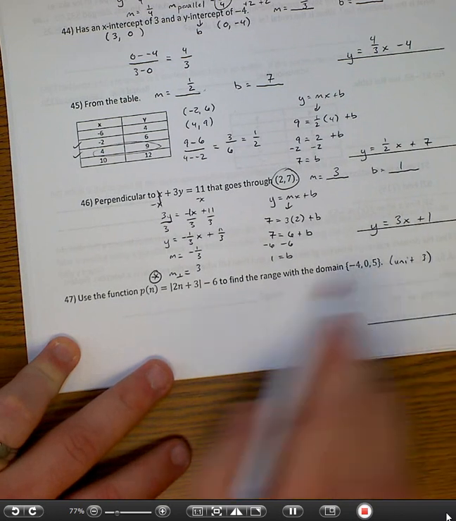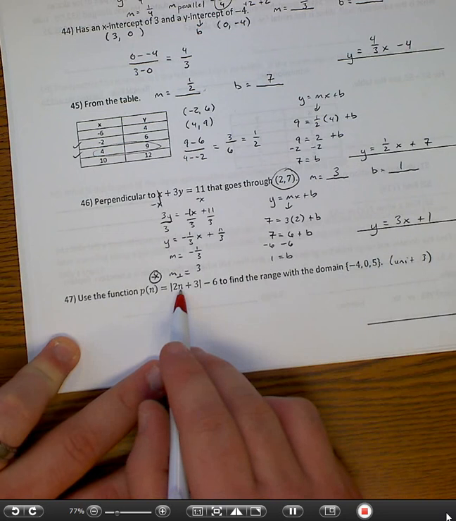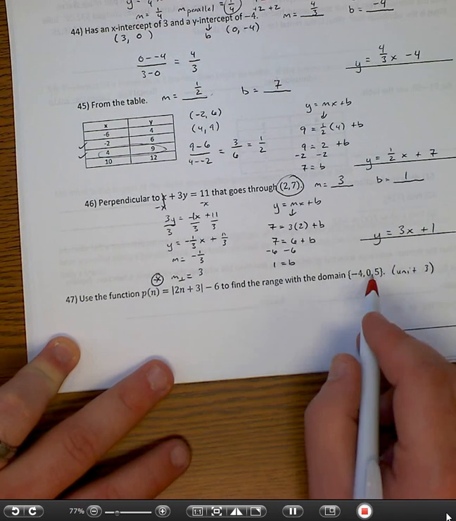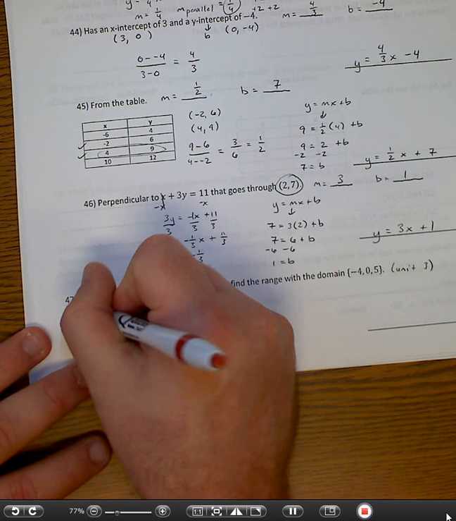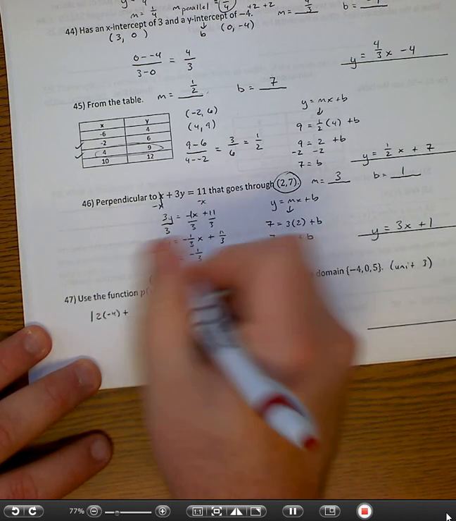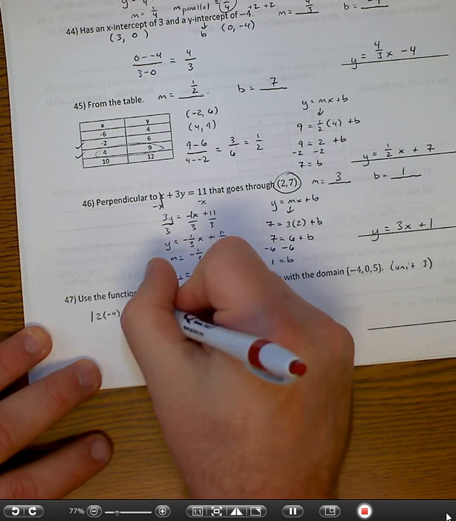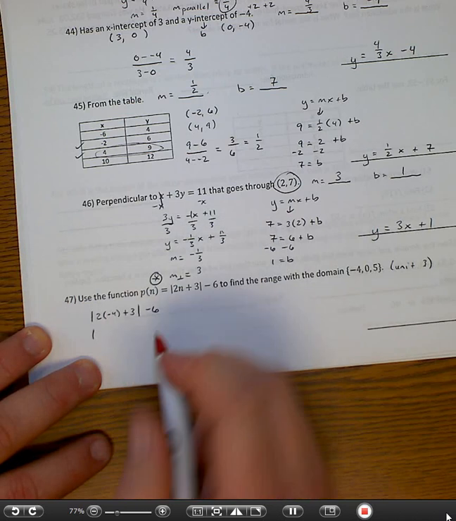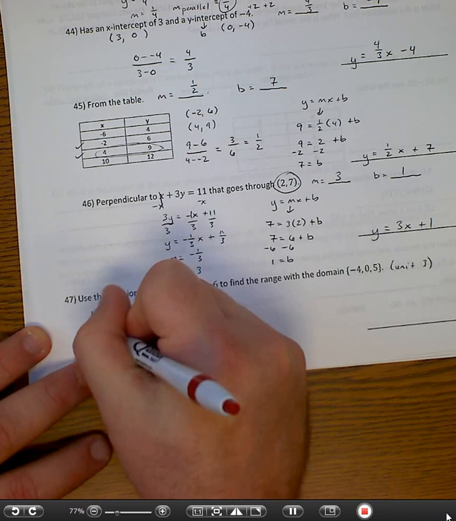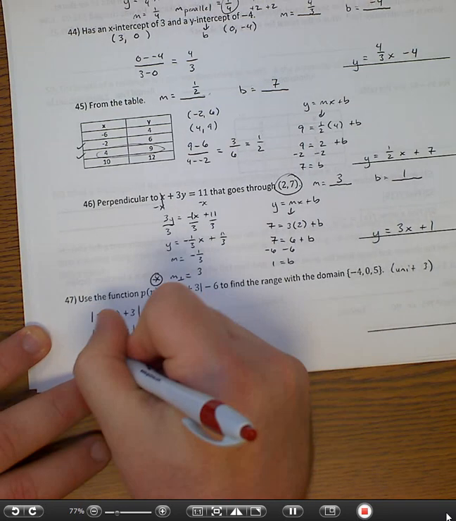So I'm going to just plug in -4 in for n and just get a y value, do it with 0, and do it with 5. So 2 times -4 plus 3, and then you got to remember to subtract 6 at the end. So I'm going to go through this order of operations wise. That's -8 plus 3. -8 plus 3 is -5.